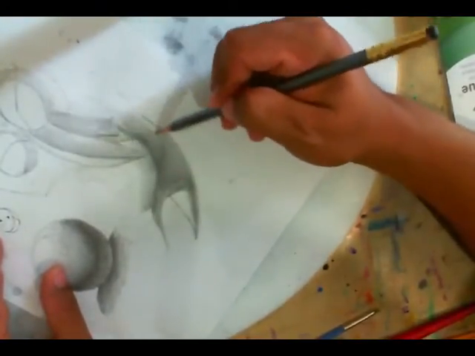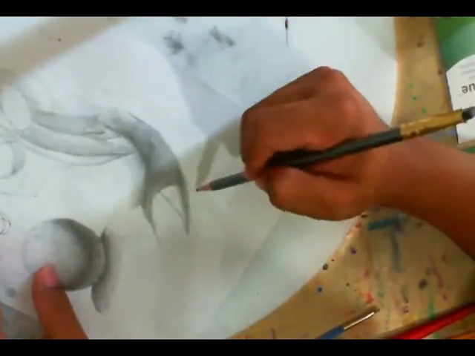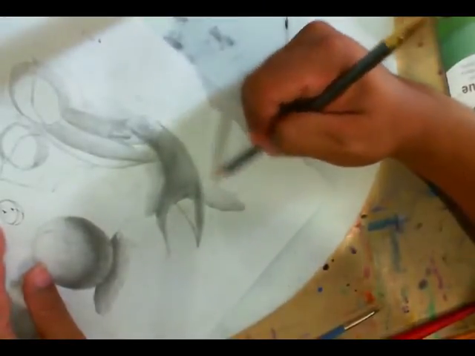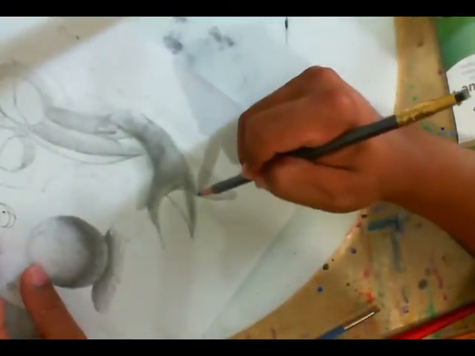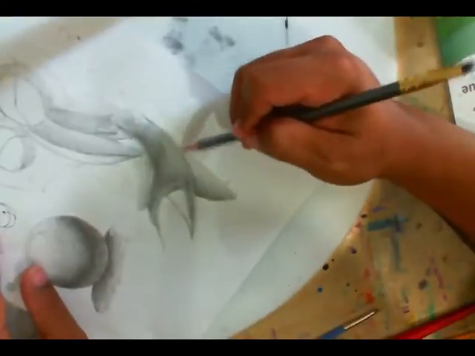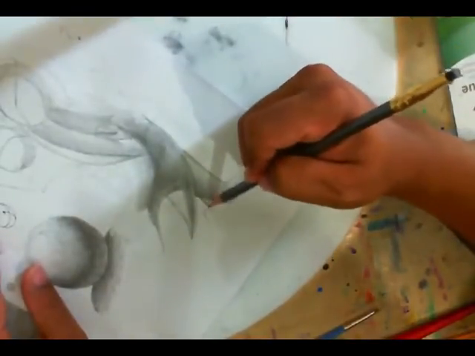So always keep in mind, when you're rendering value and you get on the shadow side, that there's always just a little bit of light in that shadow side. That's that reflected light, that bounce light.